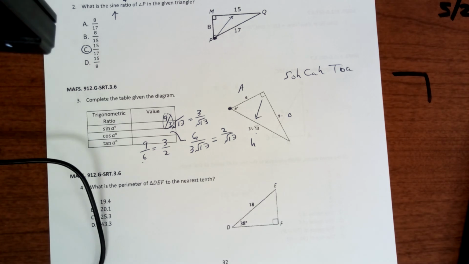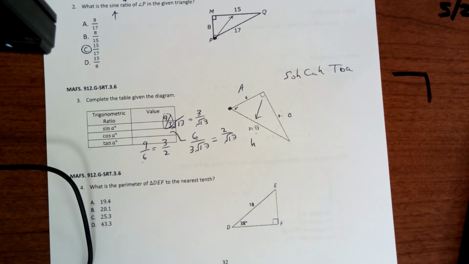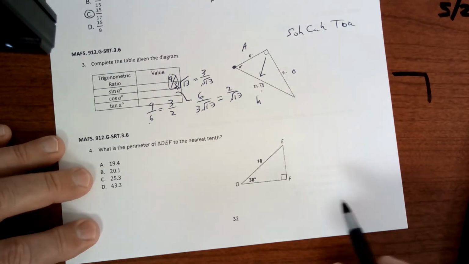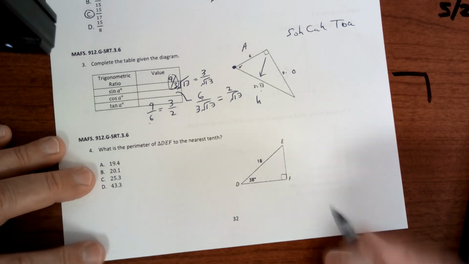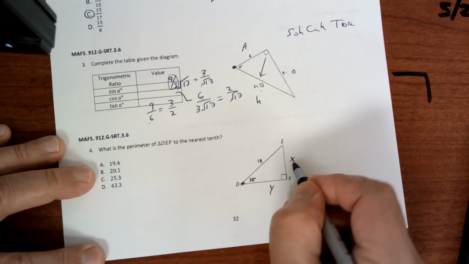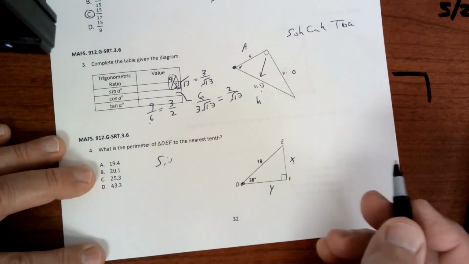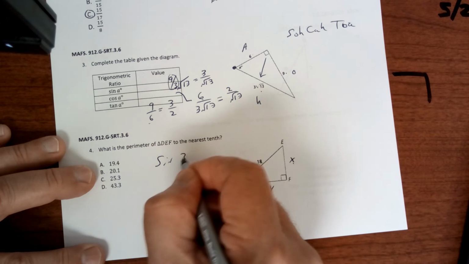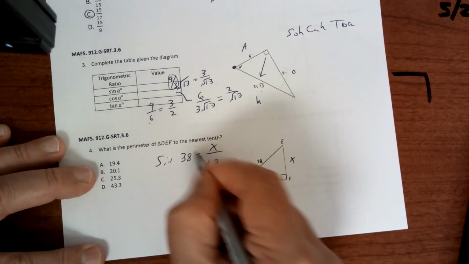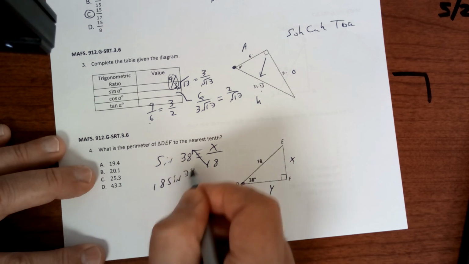This one right here says find the perimeter of this triangle here. Well, perimeter, you got to add up the sides, okay? So in order to get the sides, you need this one and you need this one. You're standing here, so that's opposite over hypotenuse. So that's the sine of angle x, or the sine of 38 degrees, is equal to opposite over hypotenuse. So you're going to multiply 18 times the sine of 38. Go ahead and do that right now on your calculator.